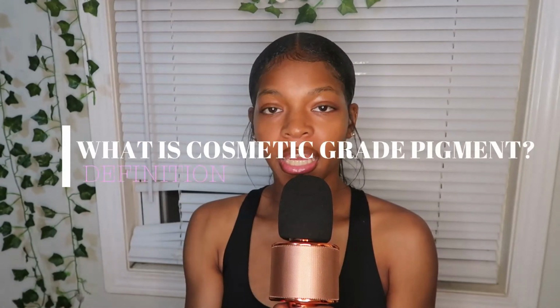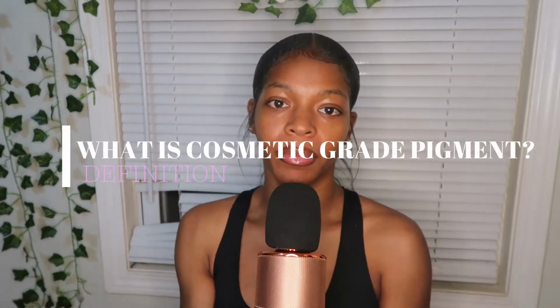What is cosmetic grade lip gloss pigment? Also guys, I did not look up any definitions for these things because I know what they mean, and I wanted to put them in beginner terms, and I wanted to break it down as simple as possible using my own words.